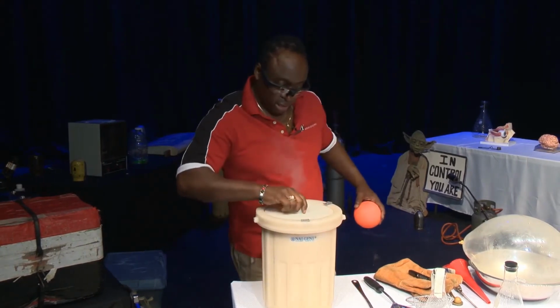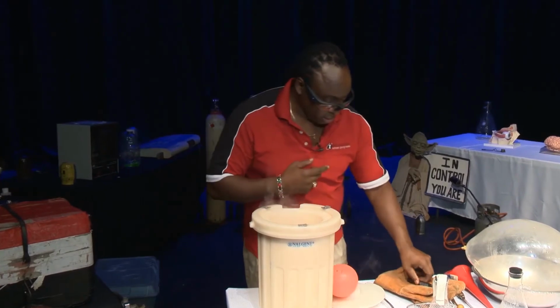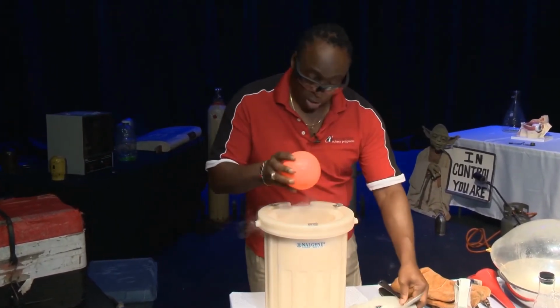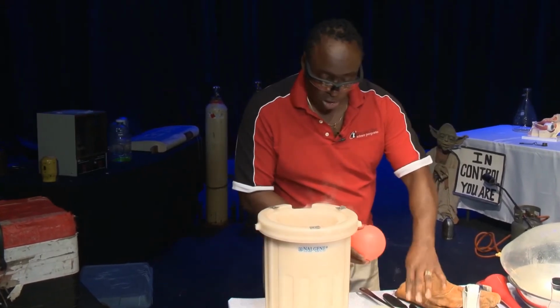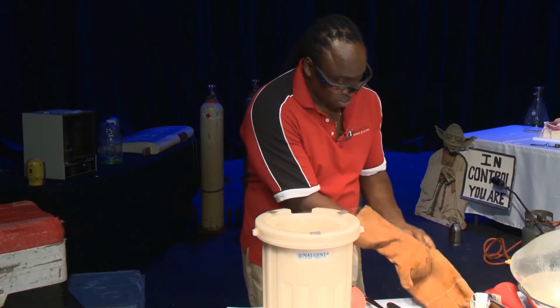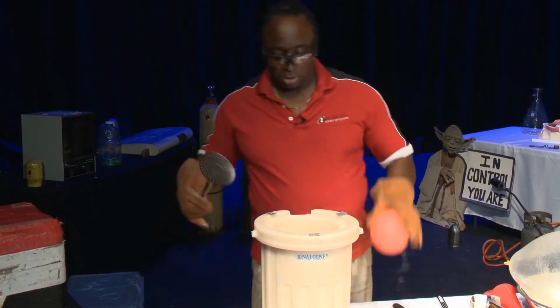We have our Dewar flask here with our liquid nitrogen. Have my safety glasses on. When I put the ball in liquid nitrogen, it's going to float. I'm going to hold the ball down under the liquid nitrogen with my spoon. Put on my gloves. Drop my ball in.